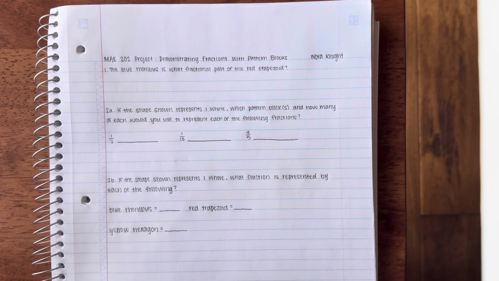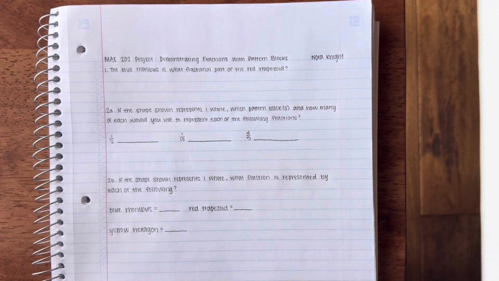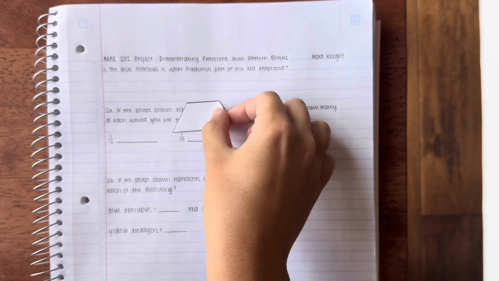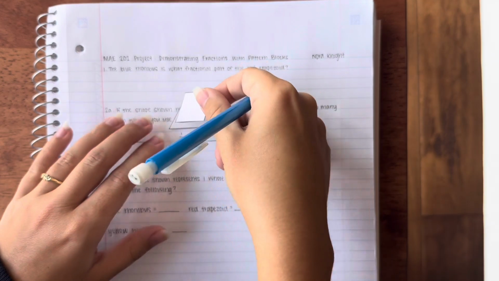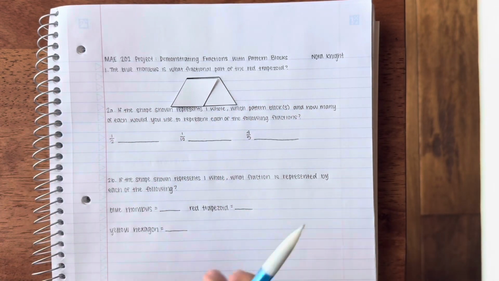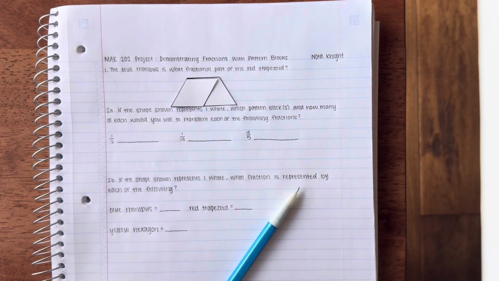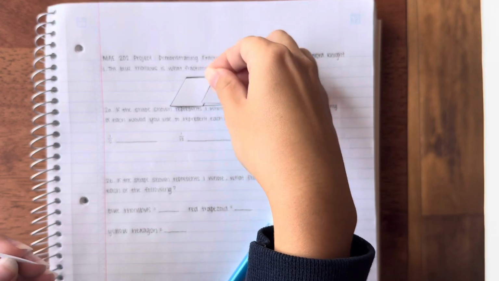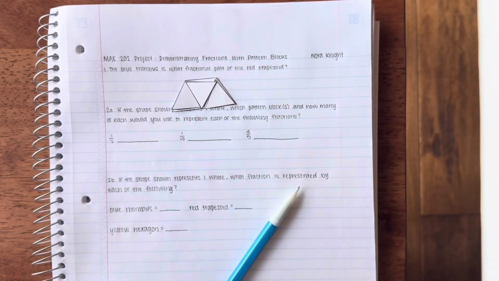Okay, so the first question is, the blue rhombus is what fractional part of the red trapezoid? So we are going to first put down our trapezoid, and then we will put our rhombus into the trapezoid to see what part it is. And so now to be able to figure out the fraction of the part, we will put triangles over this so we can put it into a smaller fractional part.